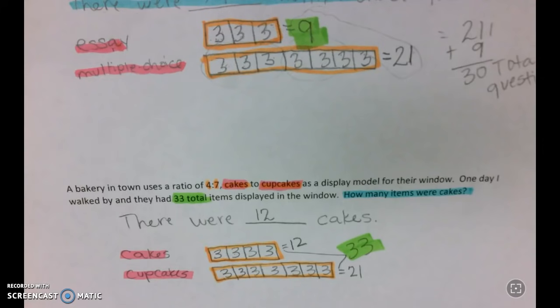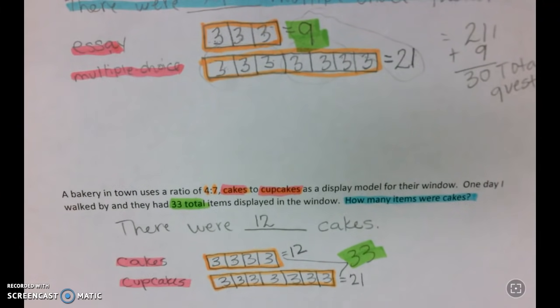First thing I did was I found my question. After I read the entire problem, I found my question. How many items were cakes? I restated that for my answer to say there were blank cakes. Then I looked back, what are we comparing in our ratio? In this case, we're comparing cakes and cupcakes. So I put my labels over here.